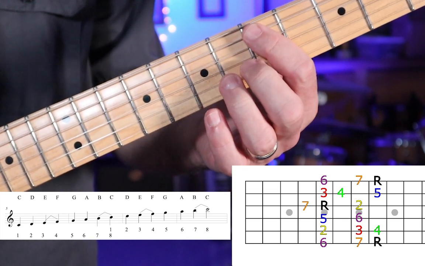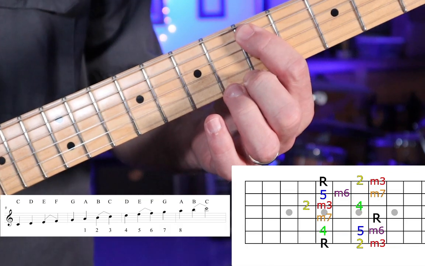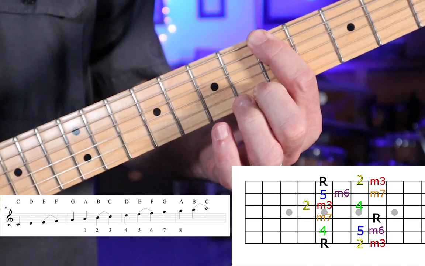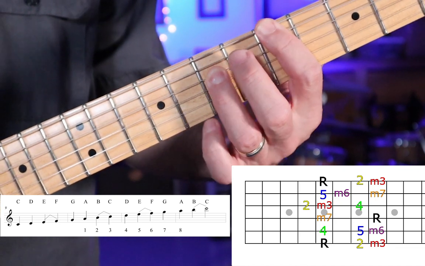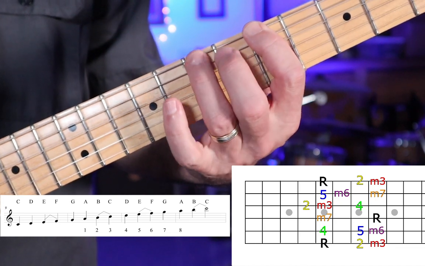But if we started it, for example, let's start on the sixth note, and we went from the sixth note to the sixth note an octave higher, using the same notes as C major.